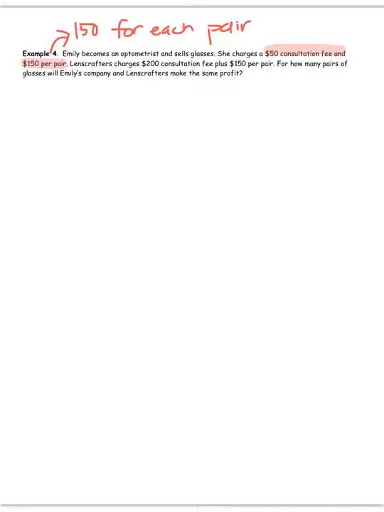Alright, and then it says LensCrafters charges $200 consultation fee. So this is LensCrafters, Emily's competitor, $200 consultation fee, $150 per pair. So they charge the same amount per pair, $150, $150. But Emily only charges $50 consultation fee. LensCrafters charges $200 consultation fee. So this is asking now, for how many pairs of glasses will Emily's company and LensCrafters make the same profit?